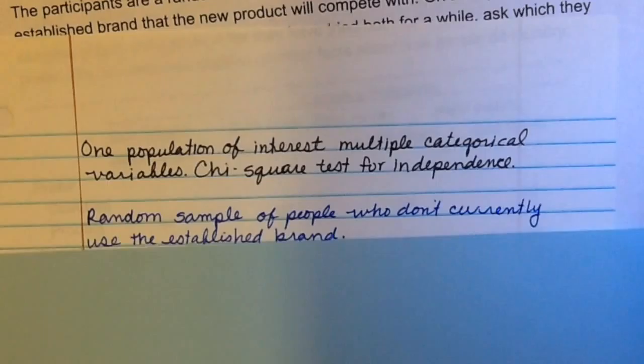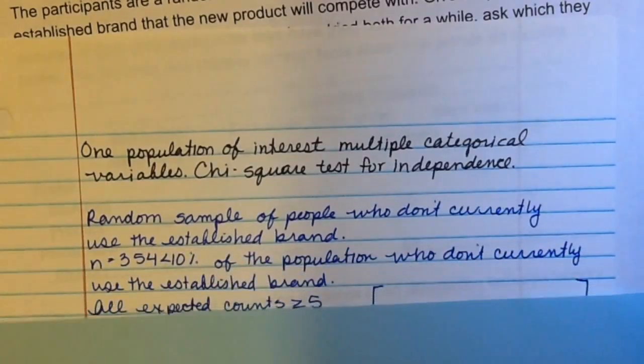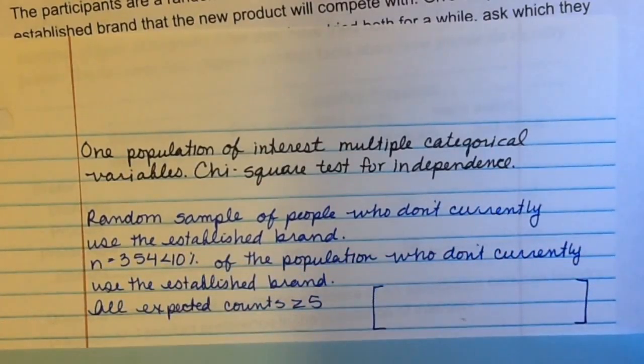In our chi-square test of independence, we're going to do the same conditions that we just saw before in the last video. We have a random sample of people who don't currently use the established brand. We have n equal to 354, which is less than 10% of the population who don't currently use the established brand. And we're going to hope that all expected counts are greater than or equal to 5, and I've set up where I'm going to put that in, but I'm going to wait until I do those calculations to be able to fill that part in.